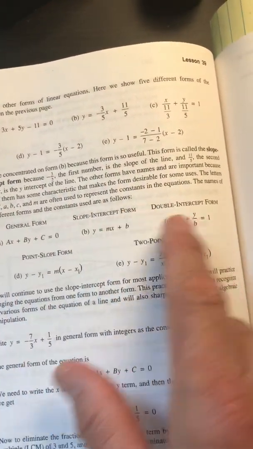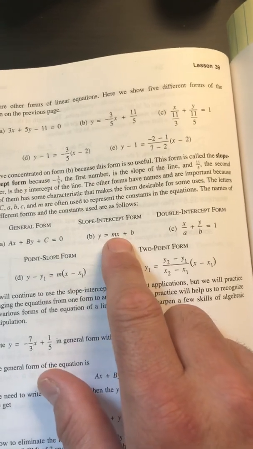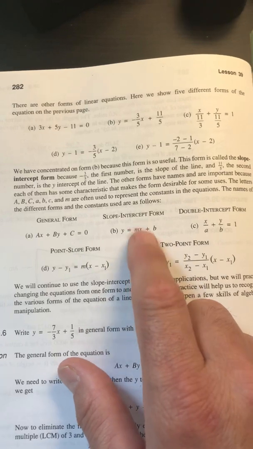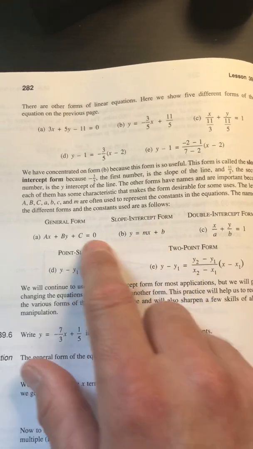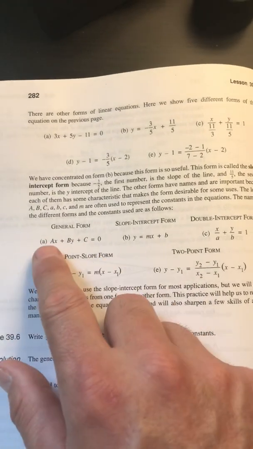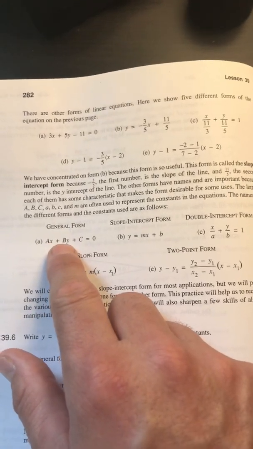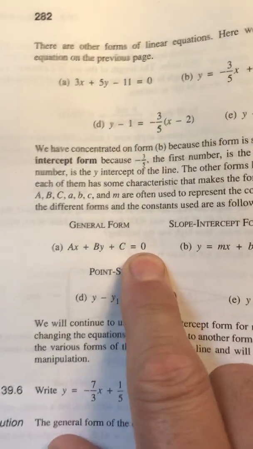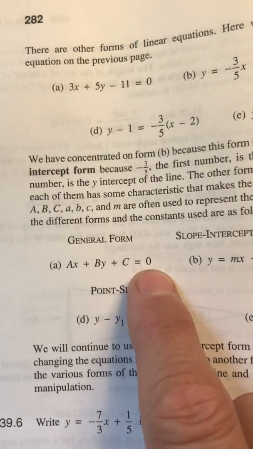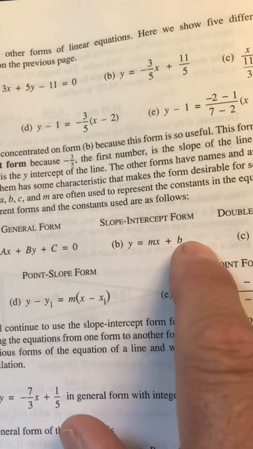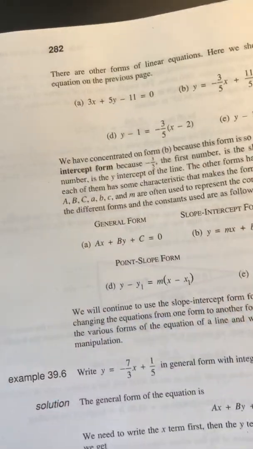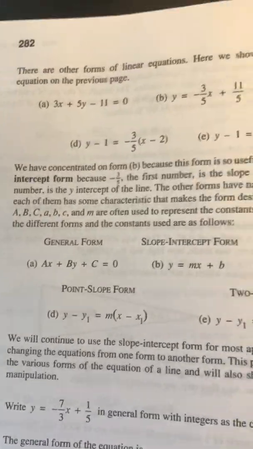Well, now they're going to give you more forms. Look, 1, 2, 3, 4, 5 forms. You already know this one. Y equals mx plus b. Now, if you take this and put everything on one side, slope x plus whatever number's in front of y plus a whole number equals 0, that's called the general form. You get everything on one side, you set it equal to 0, okay? And then you have your answer. That's the general form.